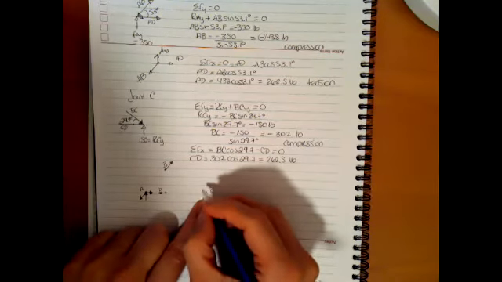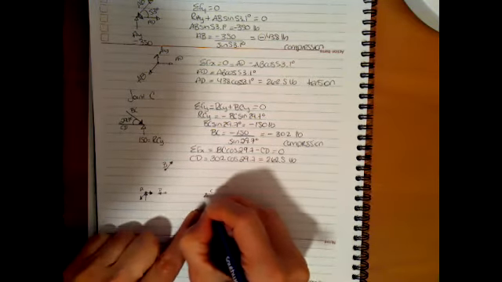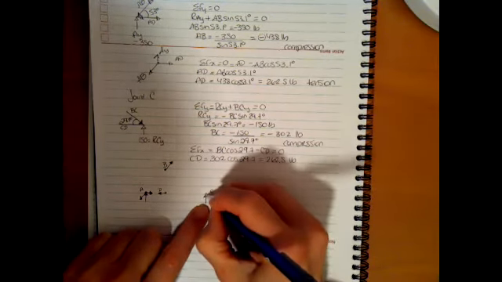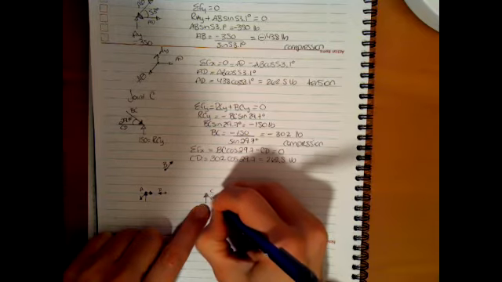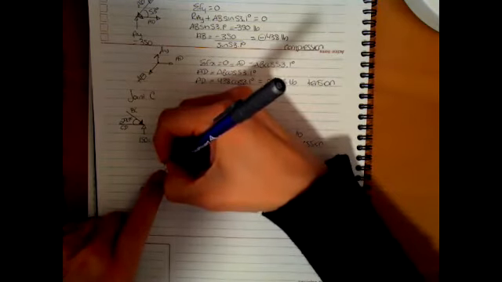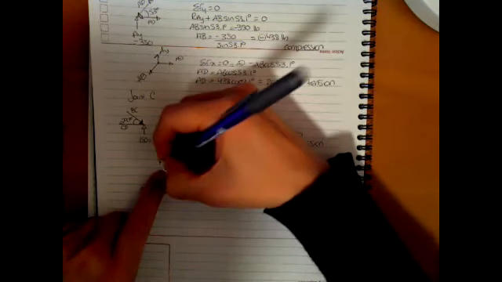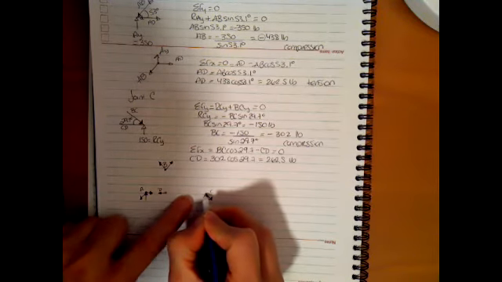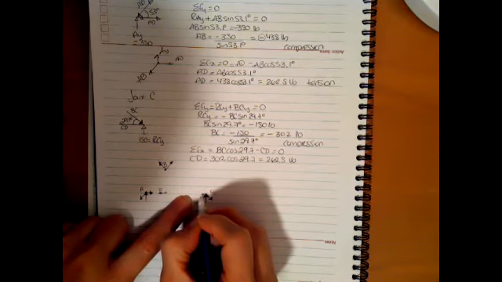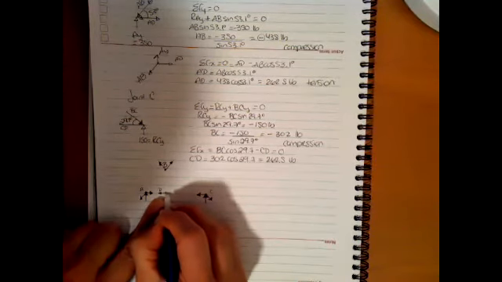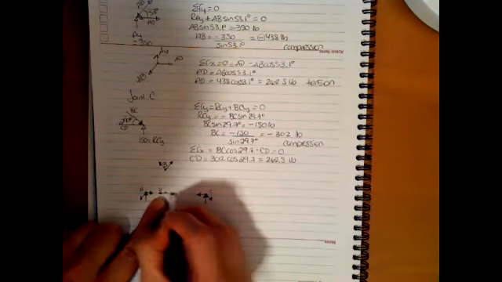We have our forces on C. This one is CY going up. We established BC going this way. For every action, there is a reaction. And then we established that CD was going this way. Therefore, there is a force going towards the right here.